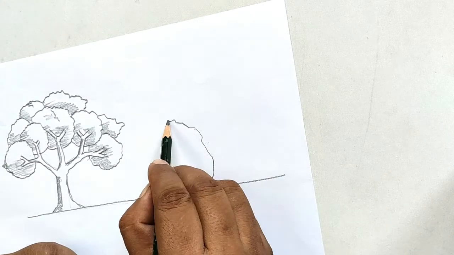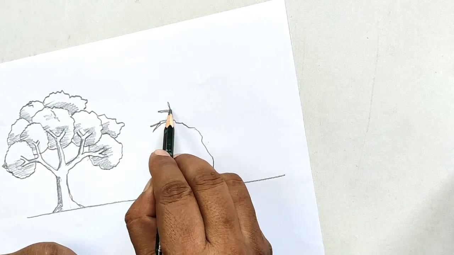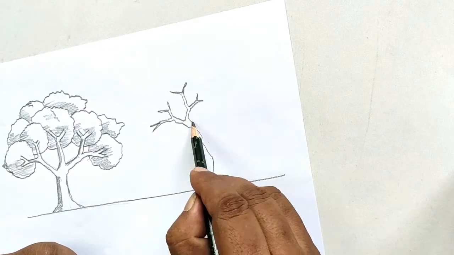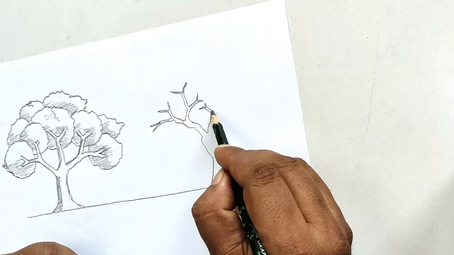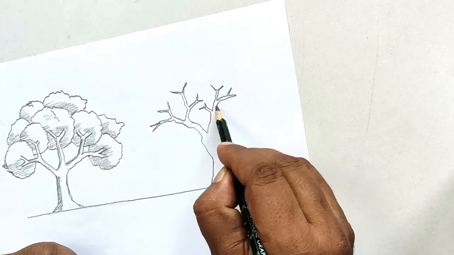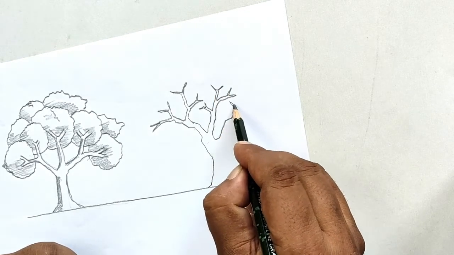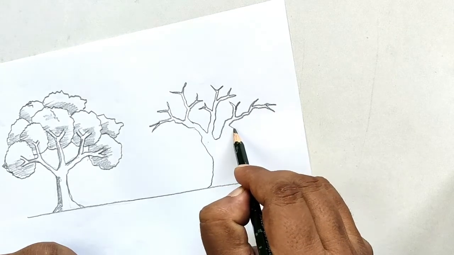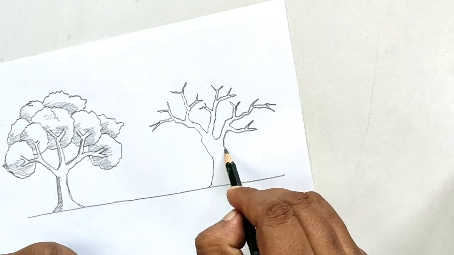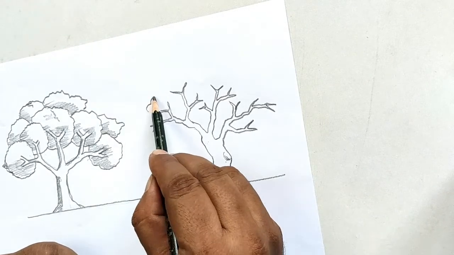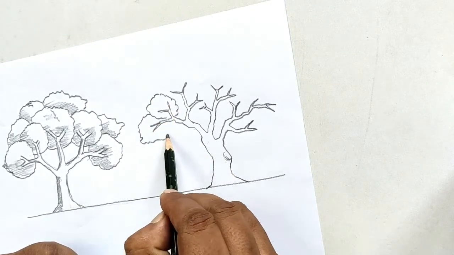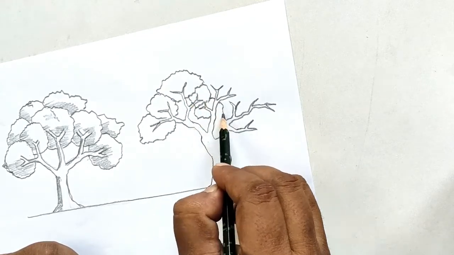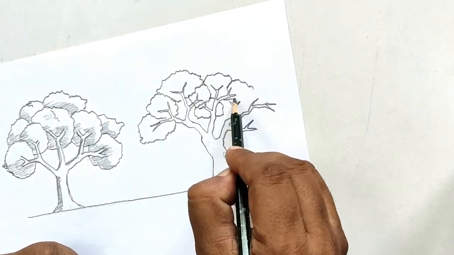In the last session, we saw how to draw the tree starting from the trunk, then going on to the branches, sub-branches, then completing the skeleton of the tree first, and then build the leaves around the branches which we have already drawn to give the tree a complete shape.